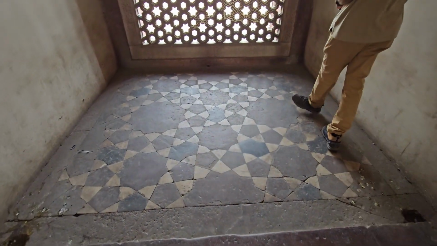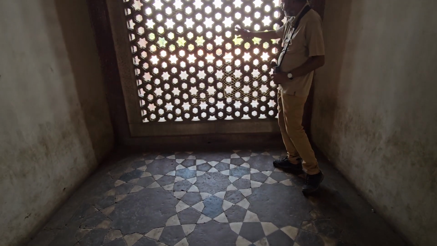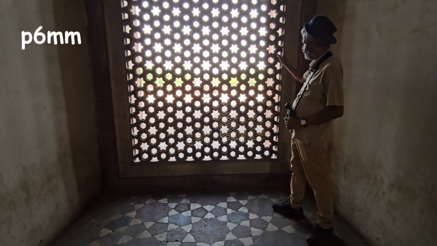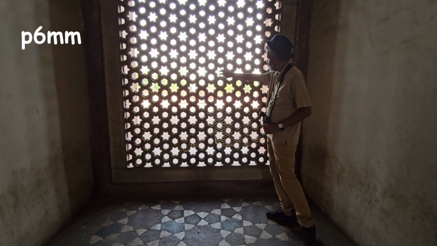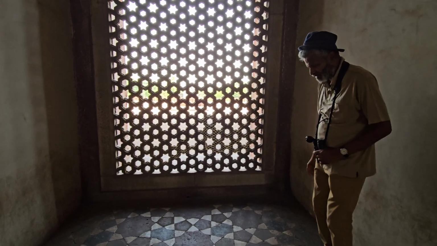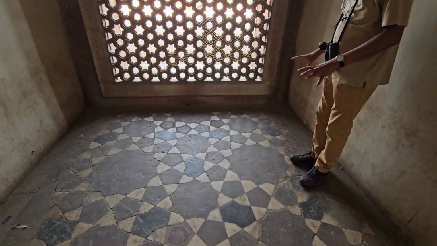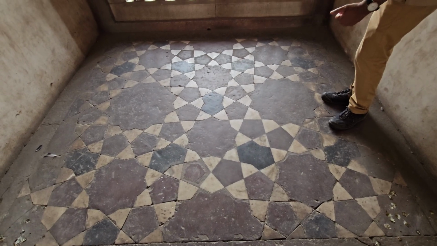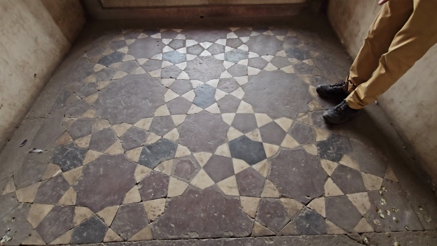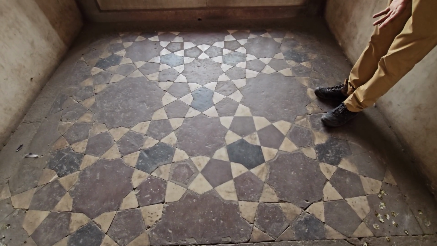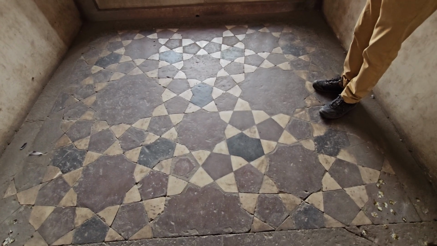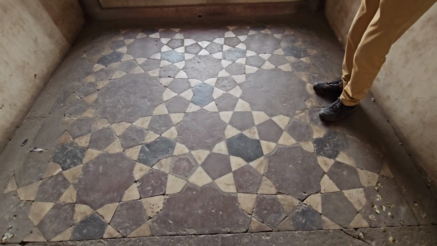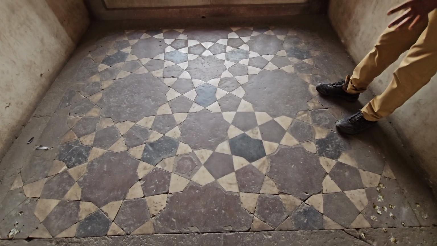Now this is a beautiful window tile, and we have looked at it before, hexagon and hexagonal star. But let's look at a little bit more challenging tile, which is here on the floor, and one does not pay attention to it because it is on the floor and weathered, not in very pristine condition. It's actually an amazing tile.